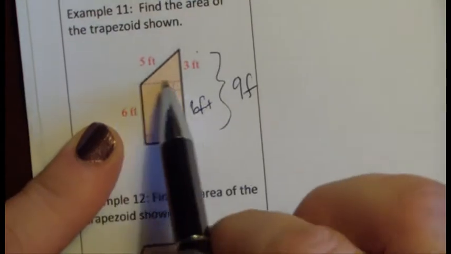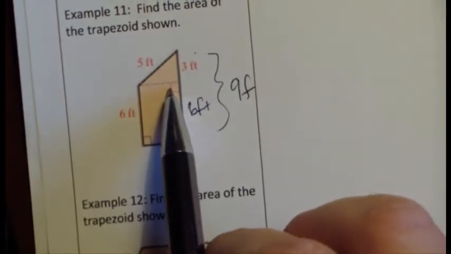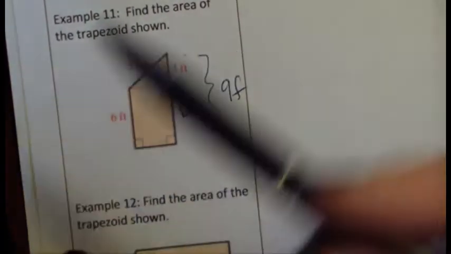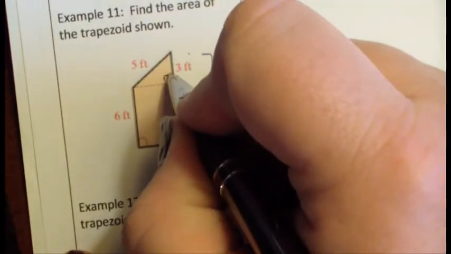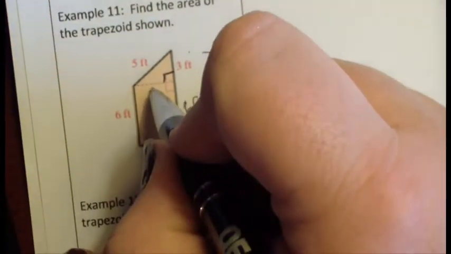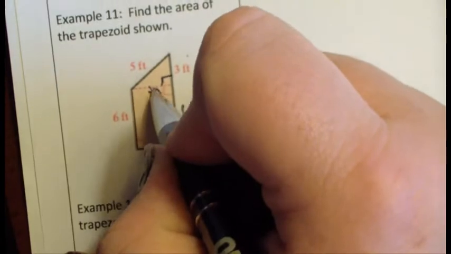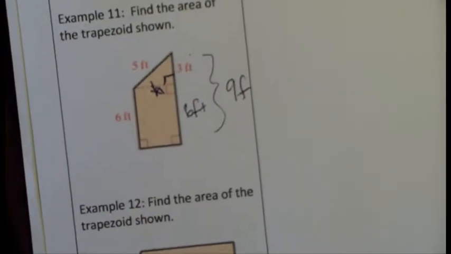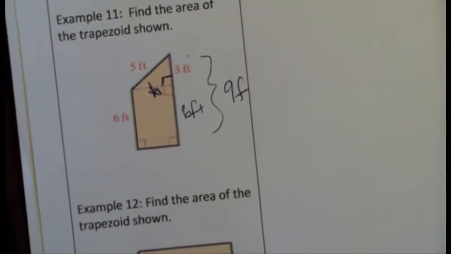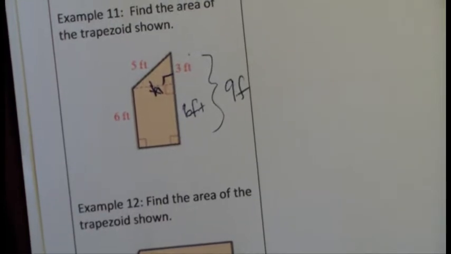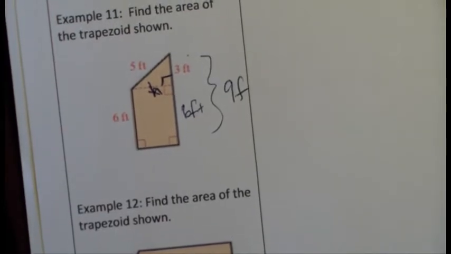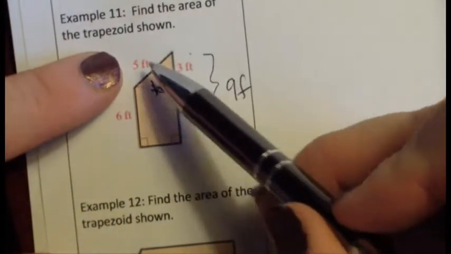Now we don't know our height, but we're given the information to find it because we've got a right triangle right here. I'll put h for height. We can use the Pythagorean theorem to figure out our missing height. The longest side, our hypotenuse, is 5.